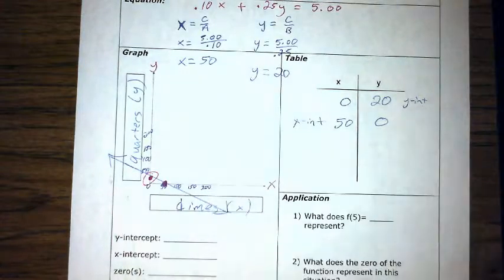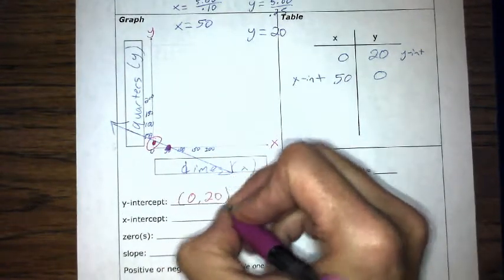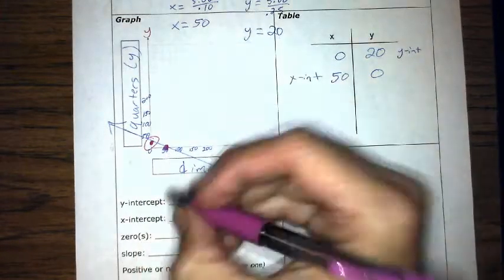All right. If we're looking here, our y-intercept is where the line crosses the y-axis. Okay, so if I'm looking right there, we already said it was 20. So that would be 0, 20 as a point. The x-intercept is where the line crosses the x-axis. So that would be 50, 0 as a point.